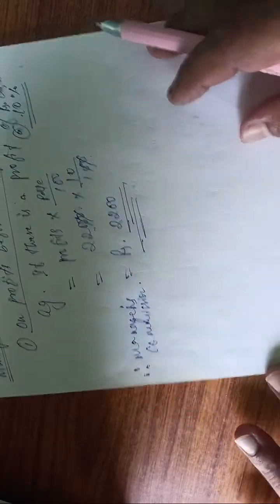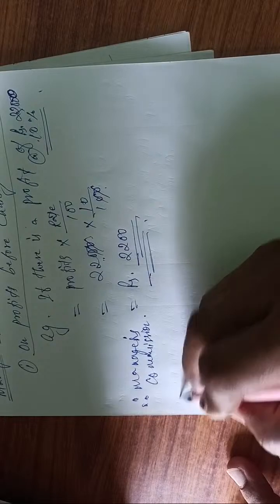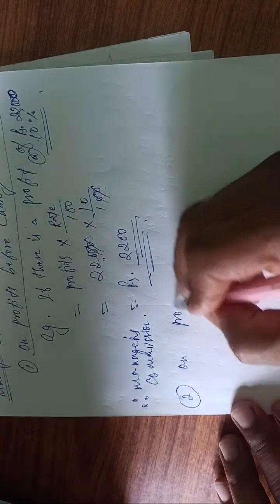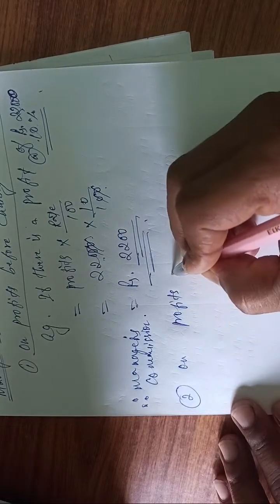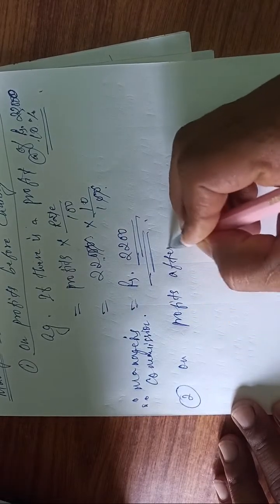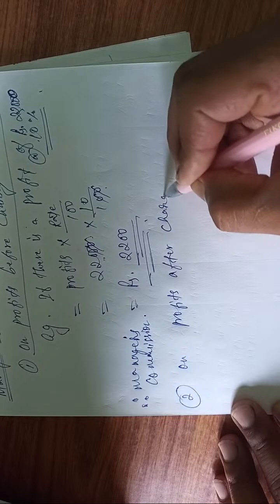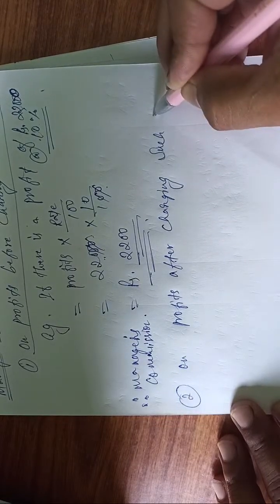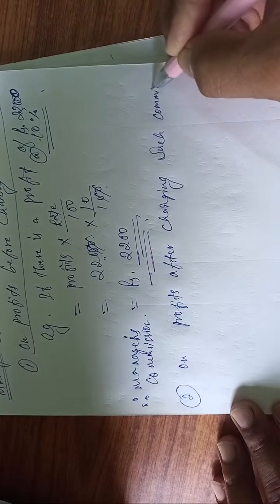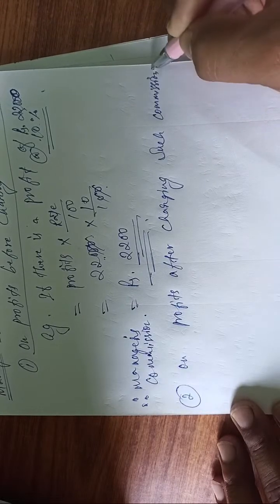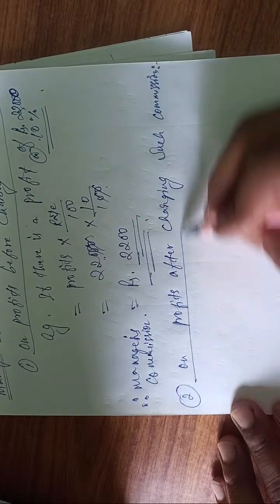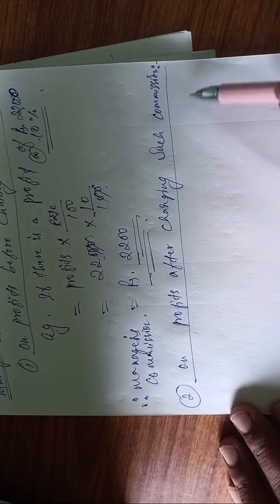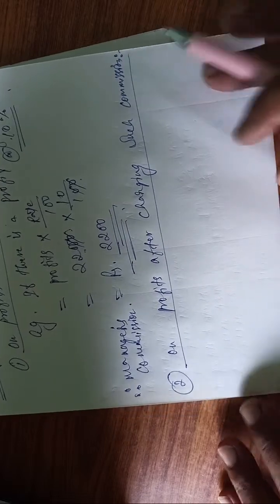And the next condition is on profits after charging such commission. If it is said in the question, on net profits after charging such commission, in this way you have to calculate.